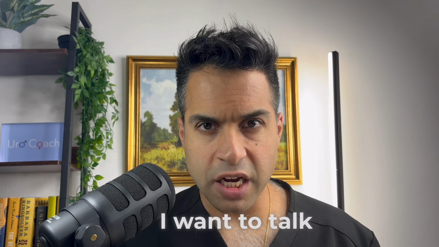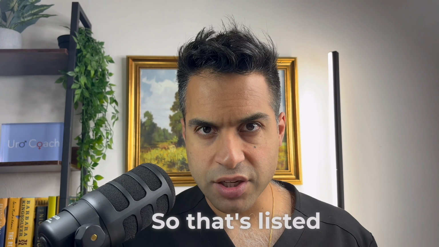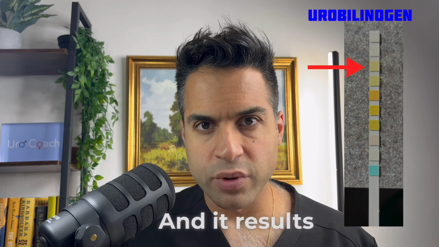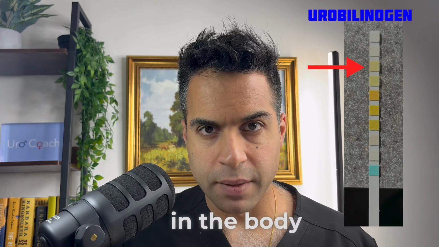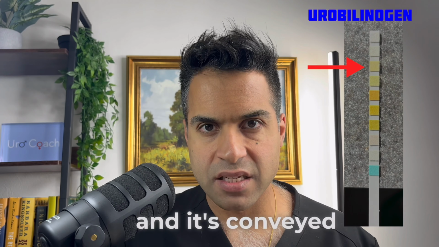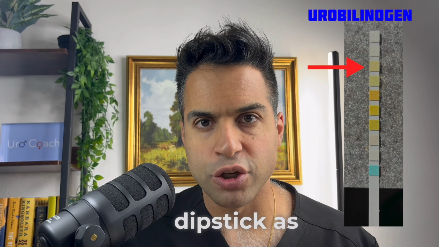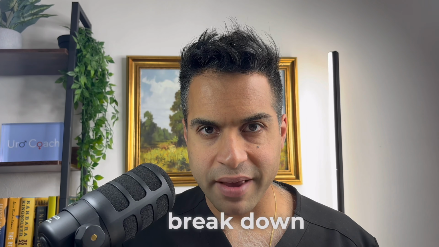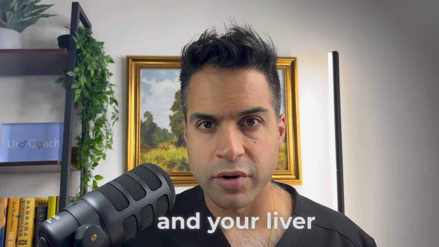Okay, the next one I want to talk about is urobilinogen. So that's listed on the diagram here. So urobilinogen should not be in the urine, and it results when there's too much bilirubin in the body and it gets broken down and it's conveyed on the urine dipstick as urobilinogen. Bilirubin, what is that? When your red blood cells break down, they form bilirubin, and your liver is responsible for metabolizing this bilirubin.